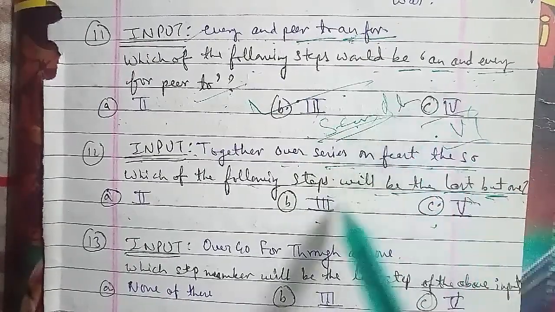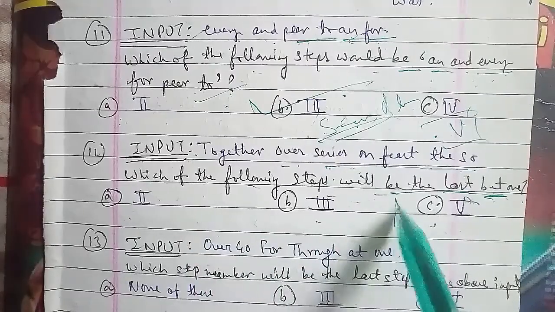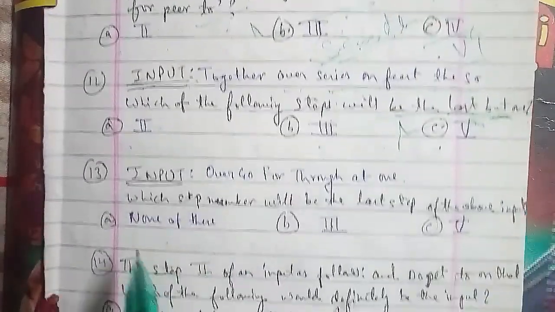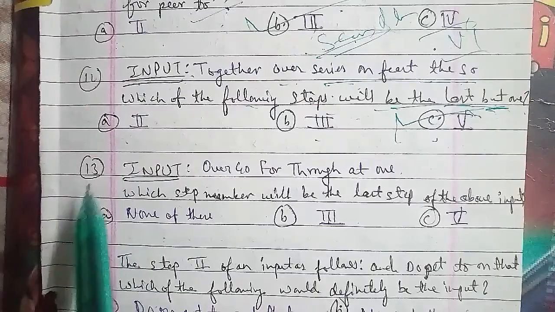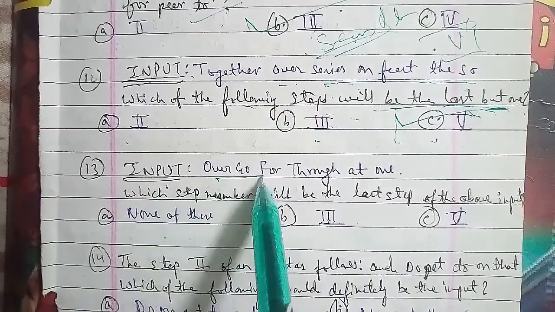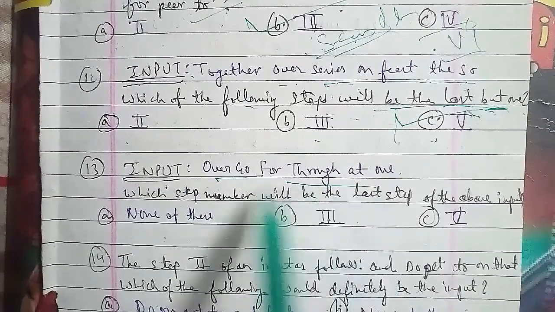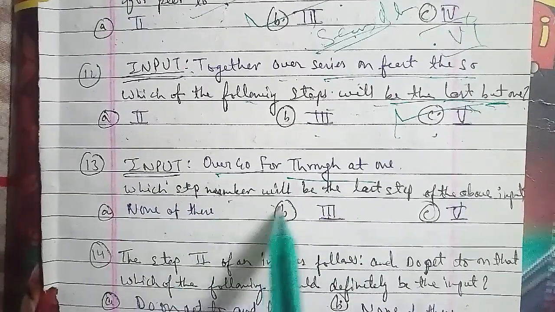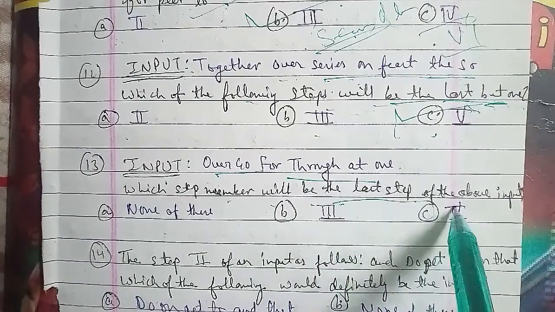Now moving on with the next one that we have here, 13th question. Input is given that over go for throw at 1, and which a step number will be the last step of the above input. इस input का last step क्या होगा? Option A है none of these, B is third, and C is of fifth.